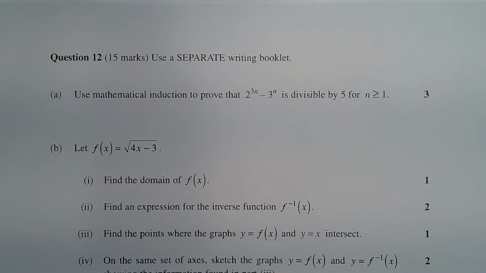Question 12a. Use mathematical induction to prove that 2^(3n) minus 3^n is divisible by 5 for n greater than or equal to 1.